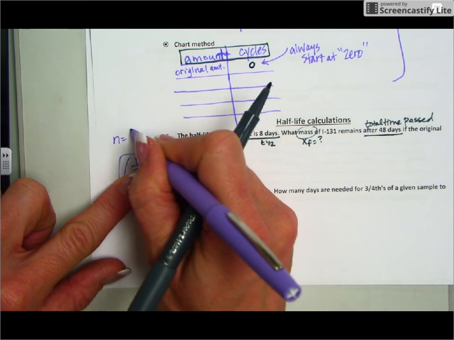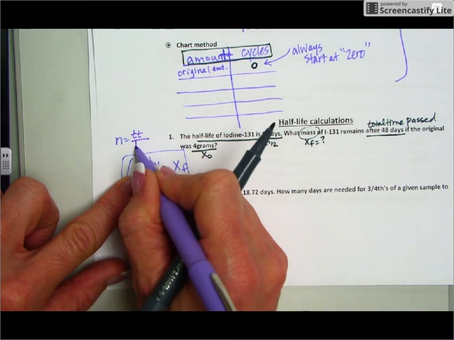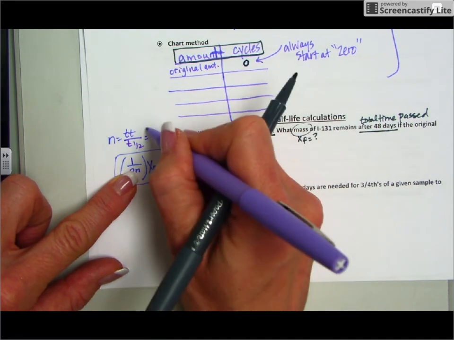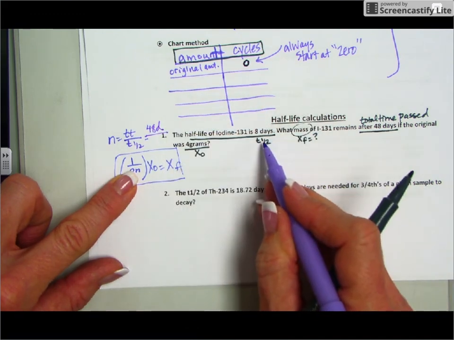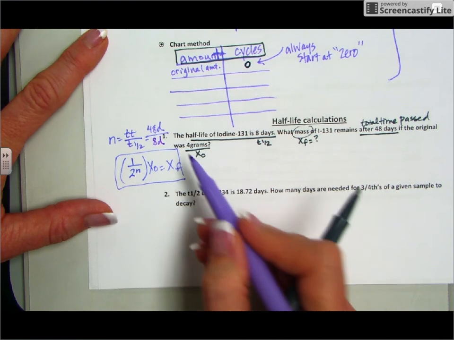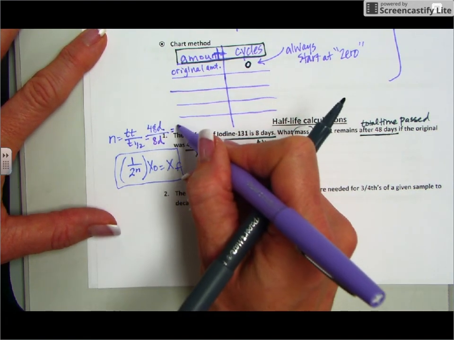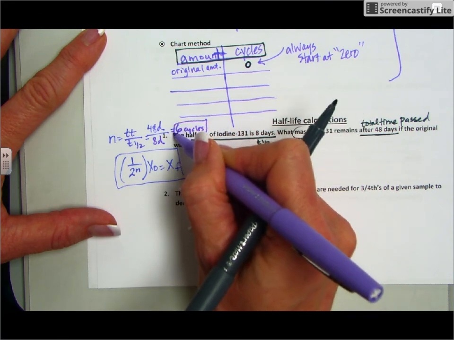N is equal to the total time, I'll put TT for total time, divided by your half-life, T1 half. So the total time that has passed is 48 days. And the half-life is every 8 days. That means every 8 days it chops itself in half. So basically 48 divided by 8 means that 6 cycles have occurred.